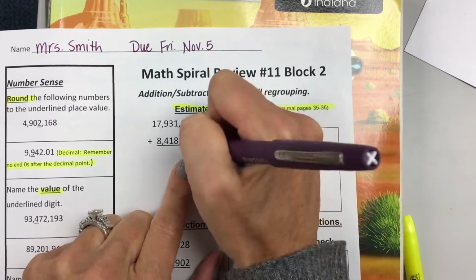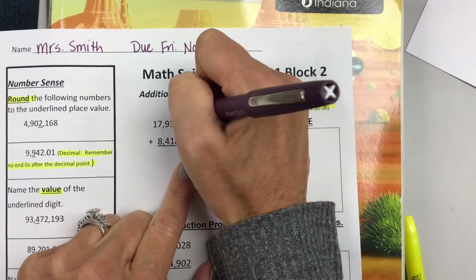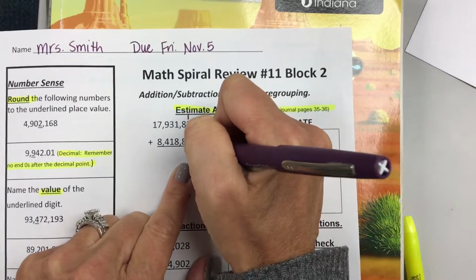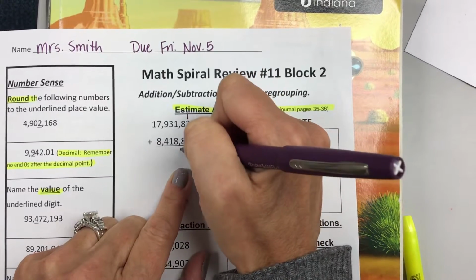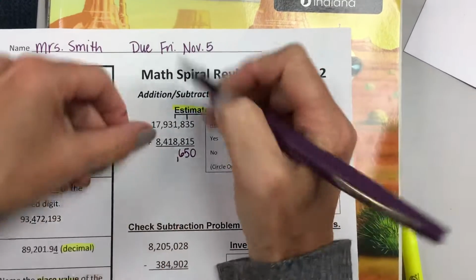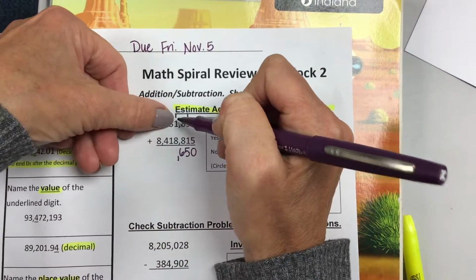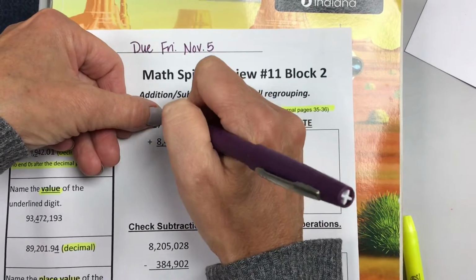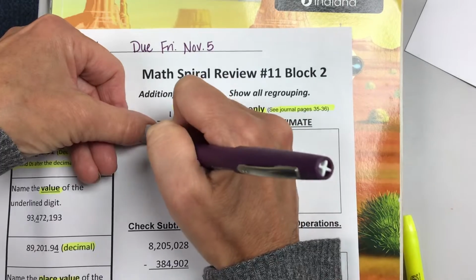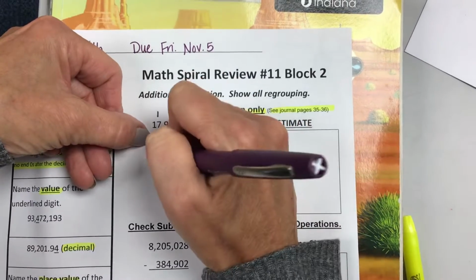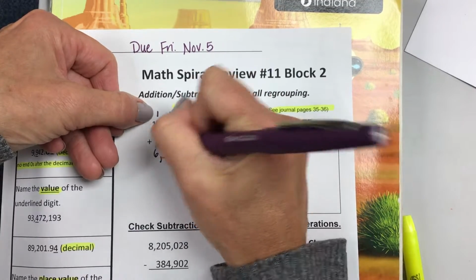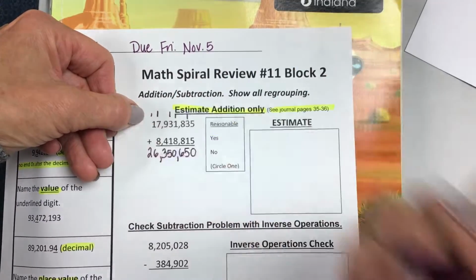5 plus 5 is 10. Put down our 0 and carry our 1. 3 plus 1 is 5. 8 plus 8 is 16. Carry that 1, bring down the comma. 8 plus 1 is 9, plus 1 more makes 10. 3, 4, 5. 9 plus 4 is 13. 8 and 7 are 15, plus 1 makes 16, and then you need the 2.